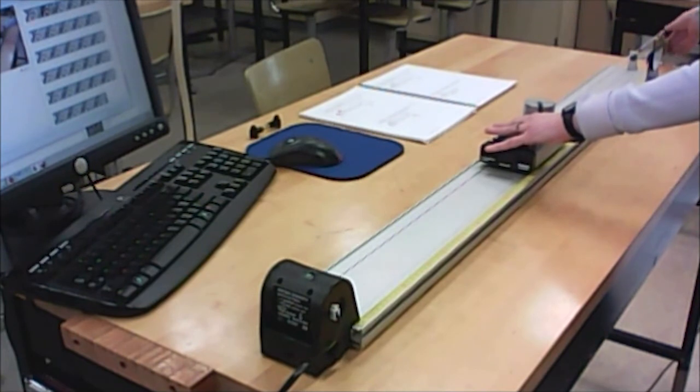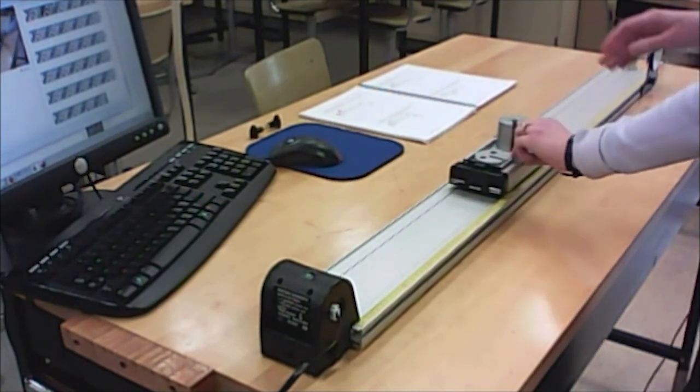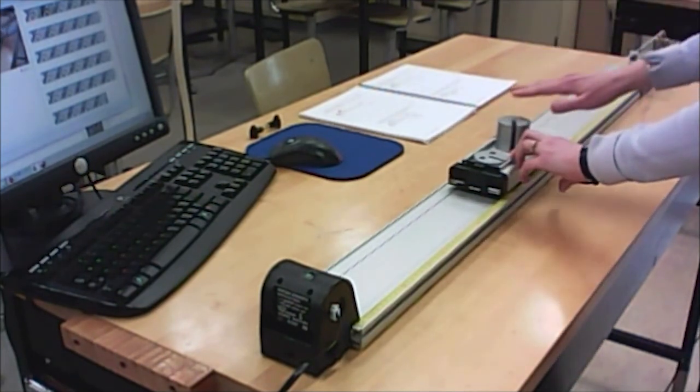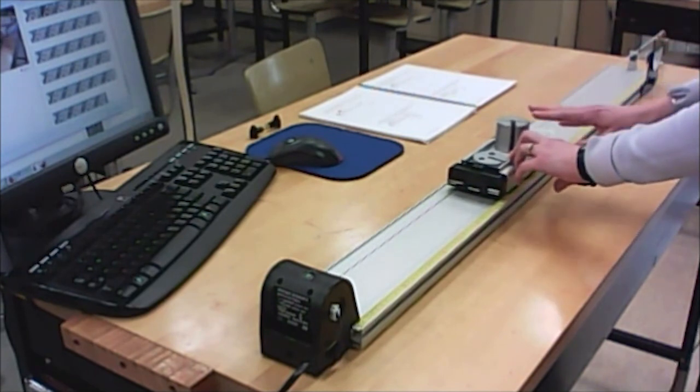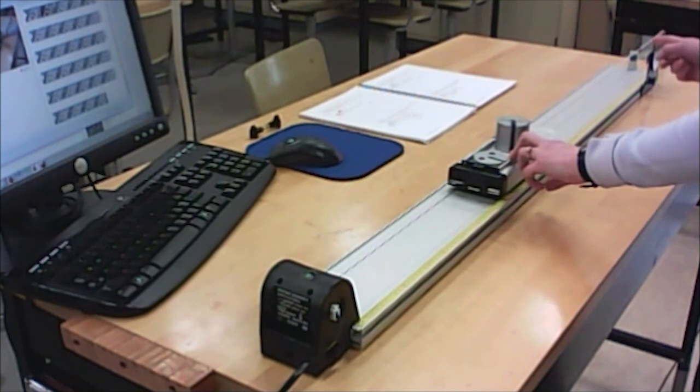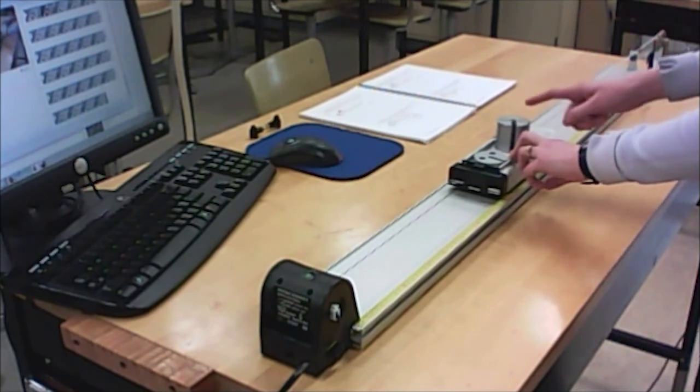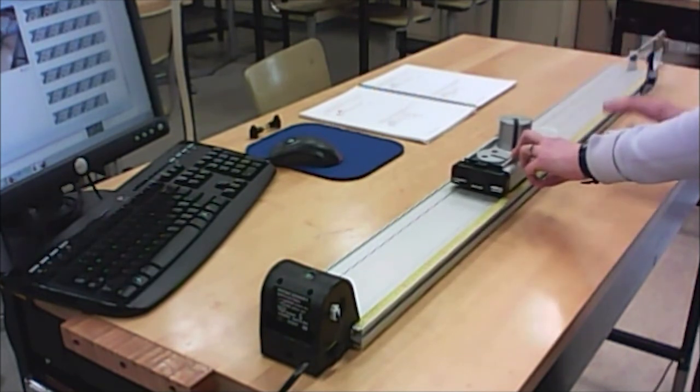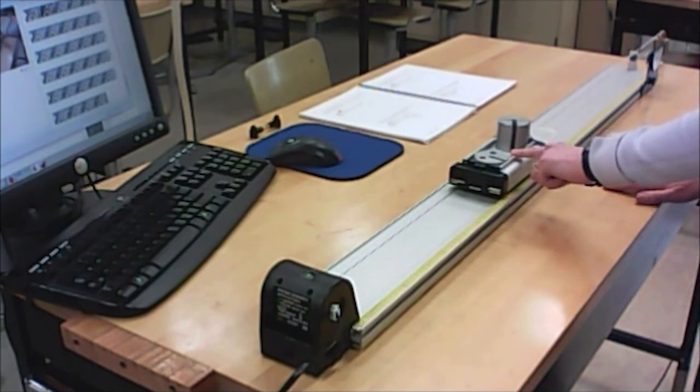Now the reason why we're doing this is that if you think about it, the total mass of the system, everything that's being accelerated, remains the same, but we've applied double the force. So because the mass hanger is now twice as heavy, we've applied double the force to the cart. But the total mass that is being accelerated remains the same.